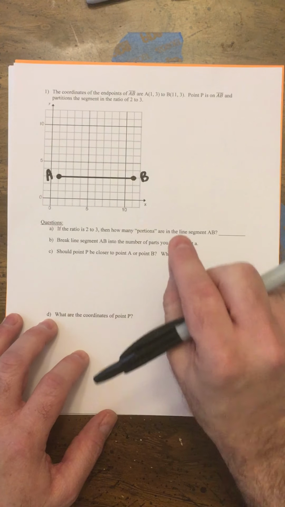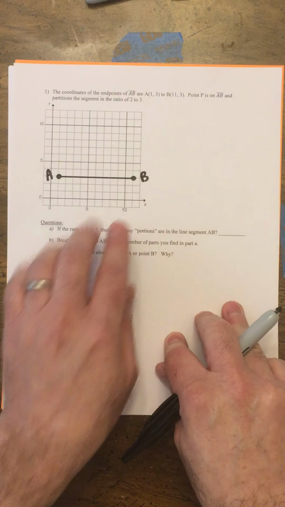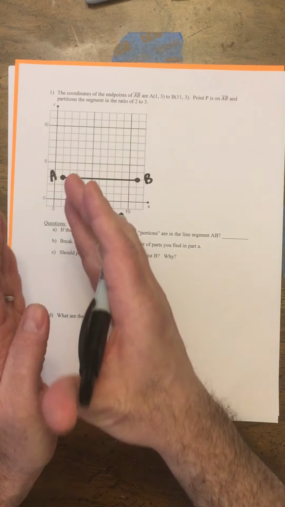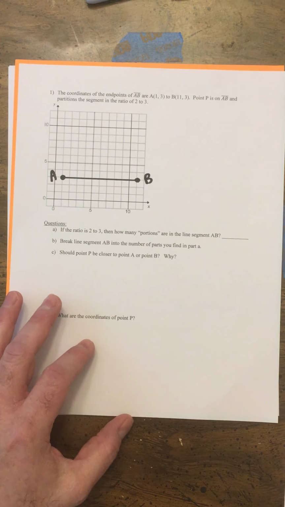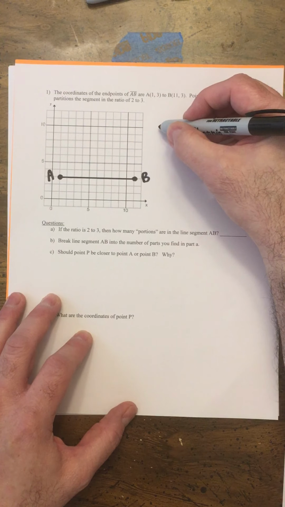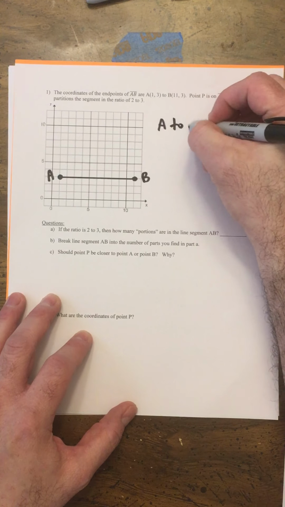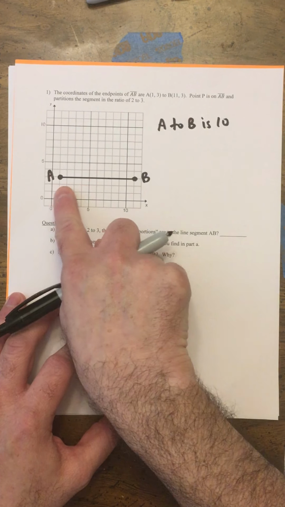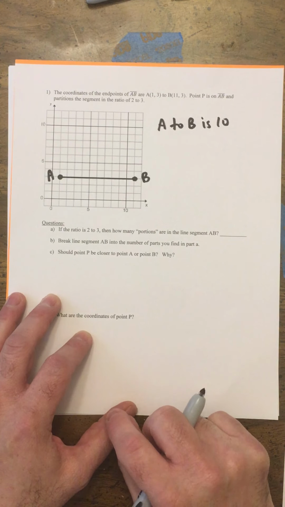Basically, we want to find that location that will break this line segment into two segments, one which is 2 parts compared to the other, which is 3 parts. So, first of all, we should note that A to B is 10 units. You could actually count those boxes. You'll see there are 10 units, right?